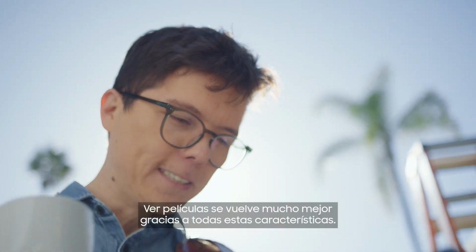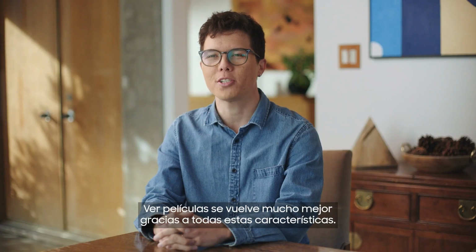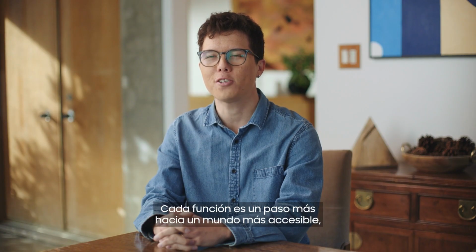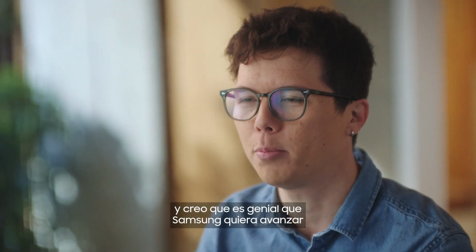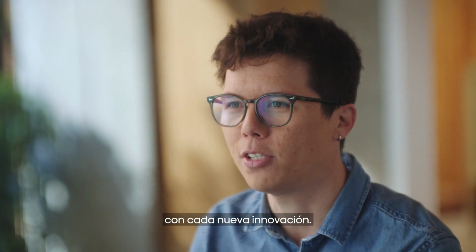So there you go. These are the tools you can use to make your movie watching so much better. Every feature is a step closer to a more accessible world, and I think it's great Samsung wants to push the line forward with every new innovation.